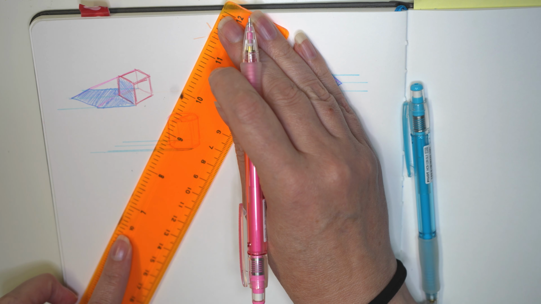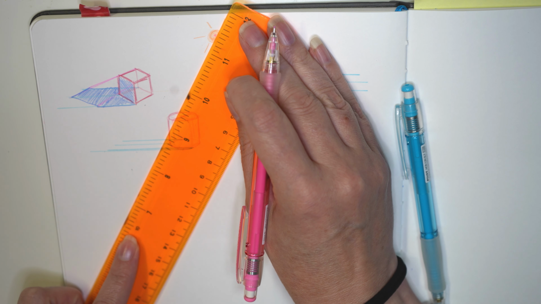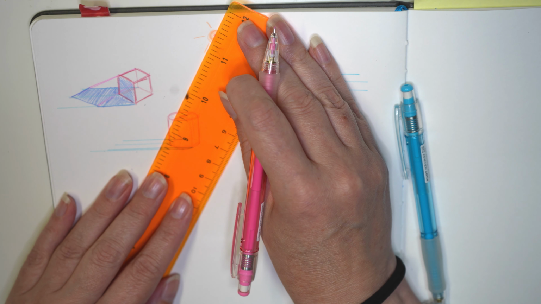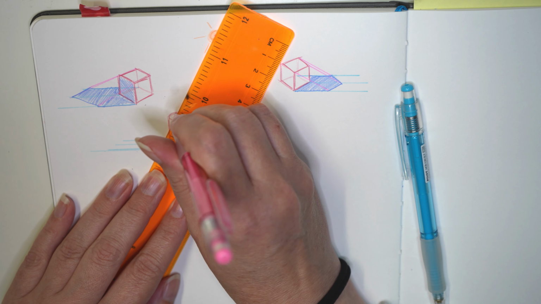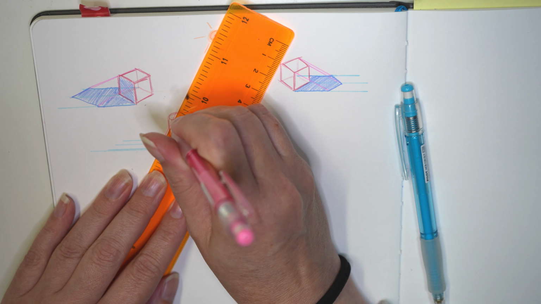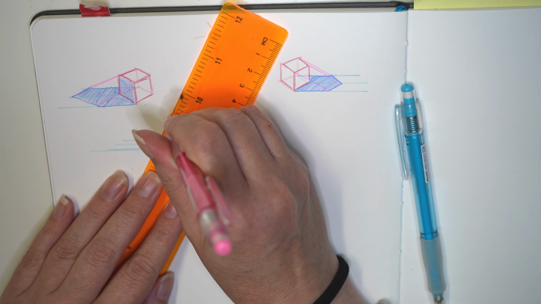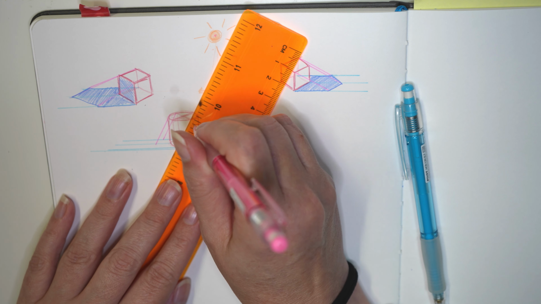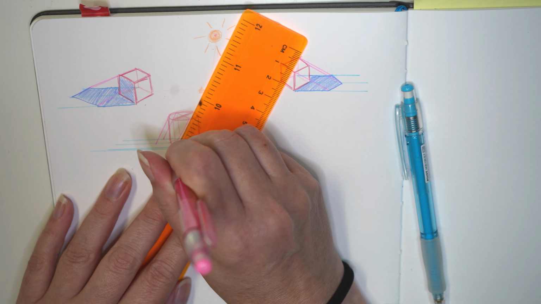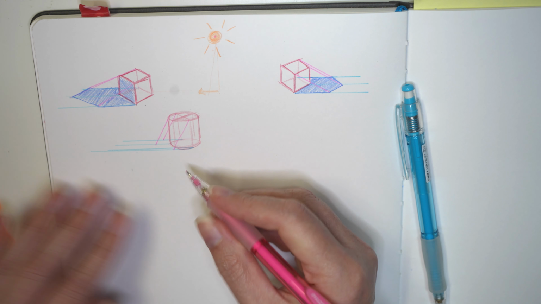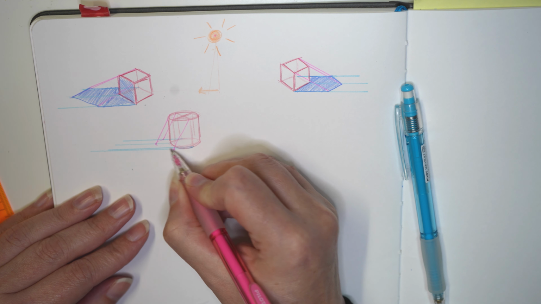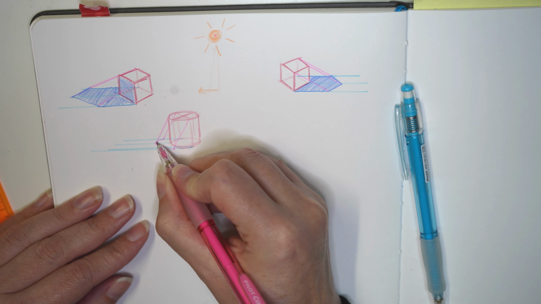Now, this is much more straight up and down here, so our shadow should be a lot shorter. So our line from there is like so. Our line from there is like so. The line from there is like so. So we've got a dot here, and a dot here. And so we're going to use that to draw our curve on the top.